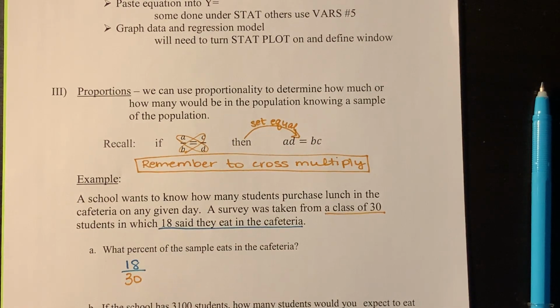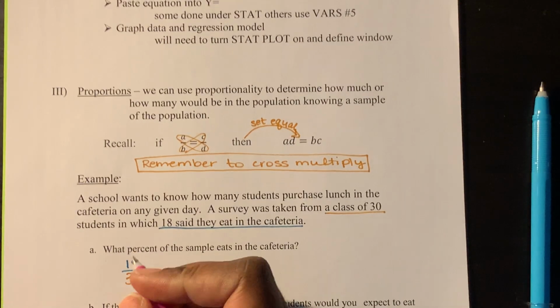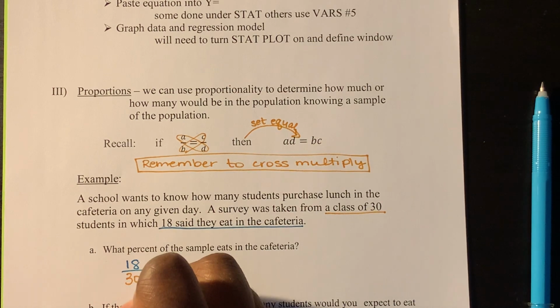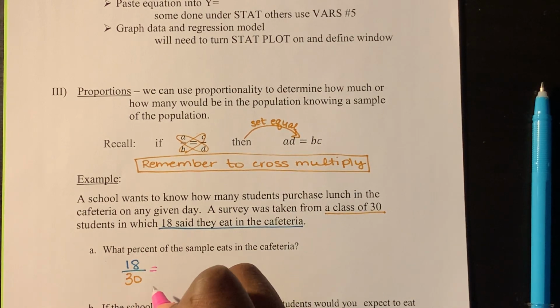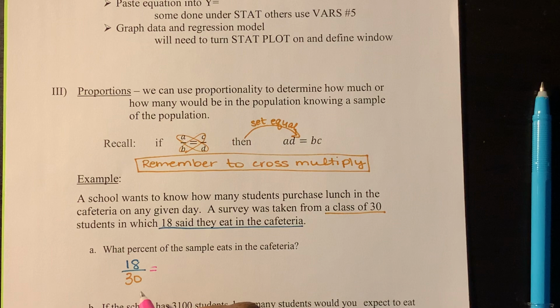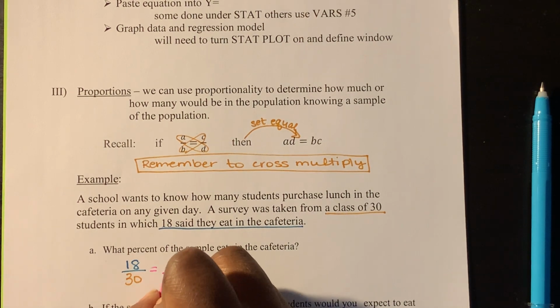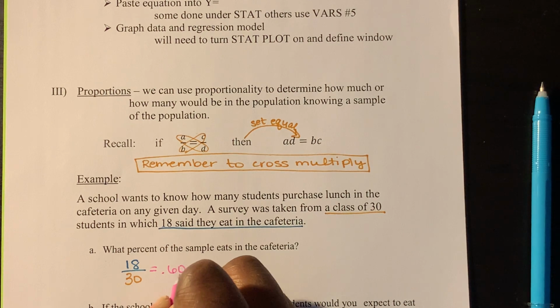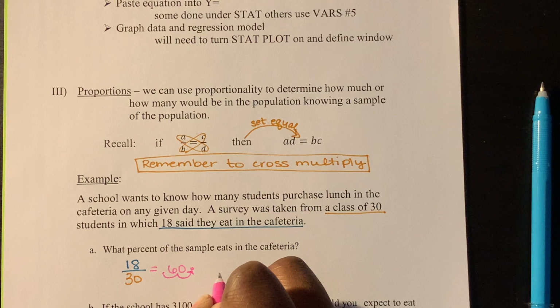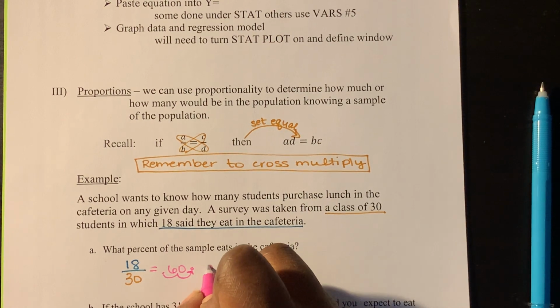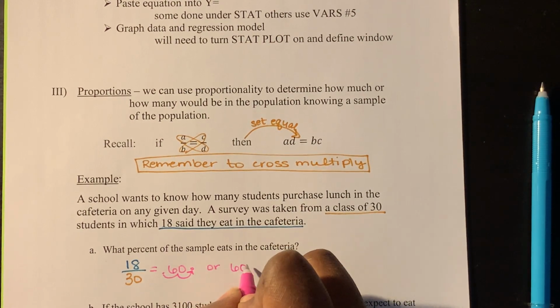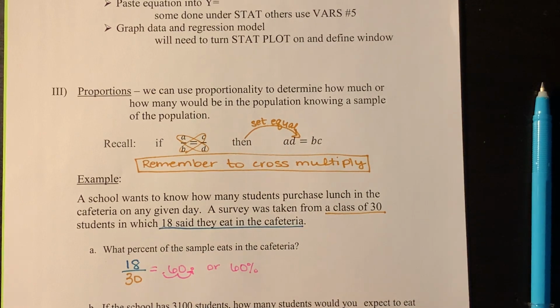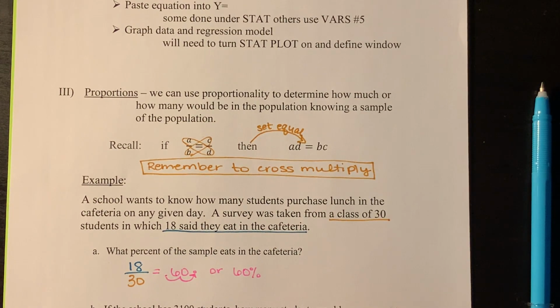If I have 18 over my 30, I'm going to set it equal. And if I want to find out the percent, I'm just going to divide 18 by 30, which is going to give me 0.60. If I'm turning my decimal into a percent, I'm going to move it twice, 1, 2, which means my new decimal point goes here, or I have 60%, which is a pretty easy thing to follow with.